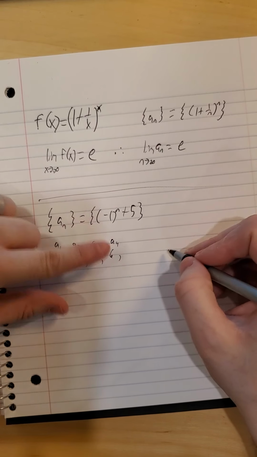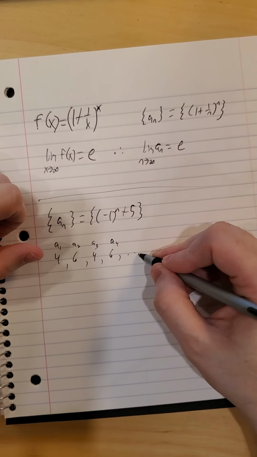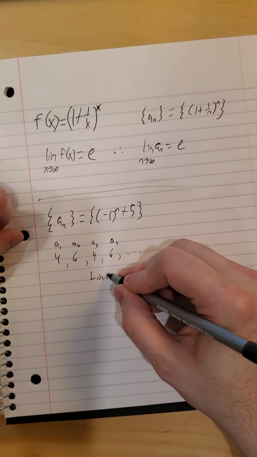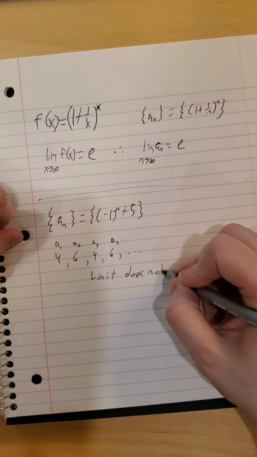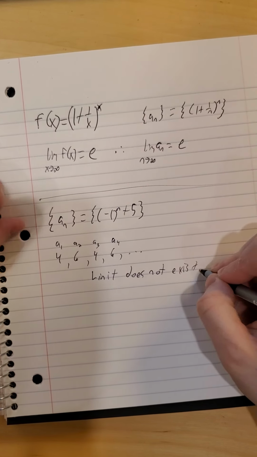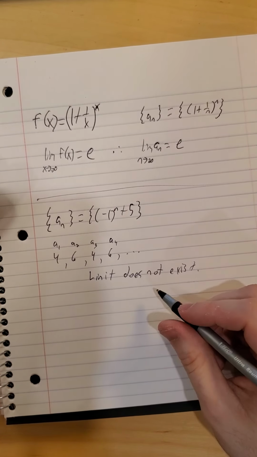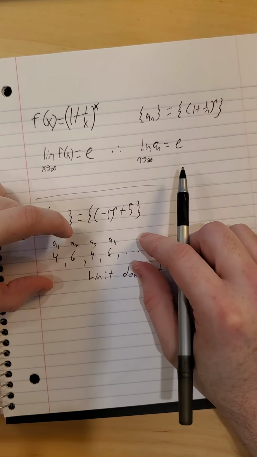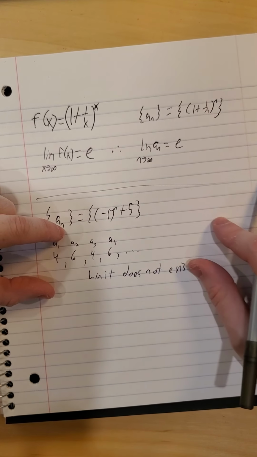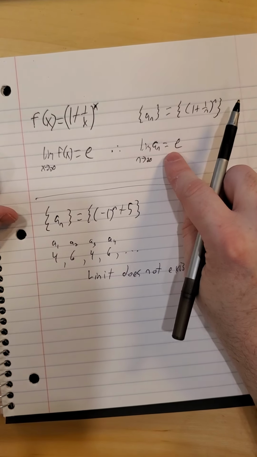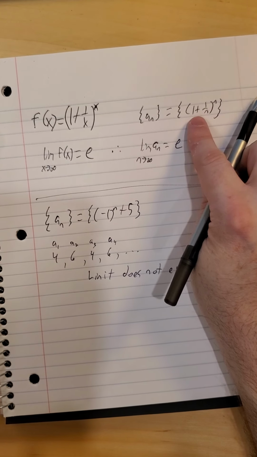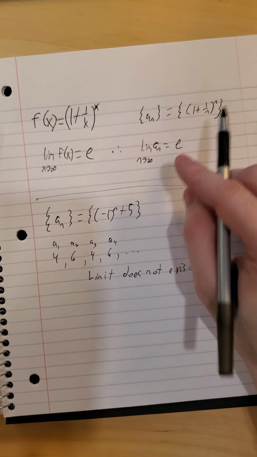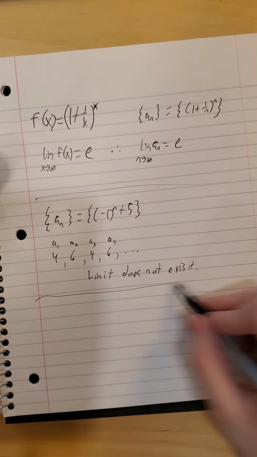This would keep flipping back and forth forever. It's not going to approach one single value. So on this one, the limit does not exist. Even though we're constantly flipping between two values, we're not heading towards one value like we would be here. This one, with bigger and bigger values of n, you're eventually going to start getting close to 2.718, etc.